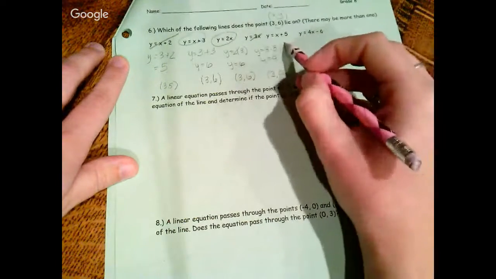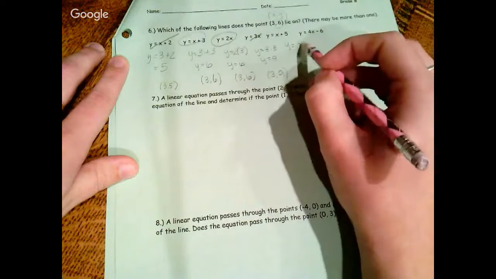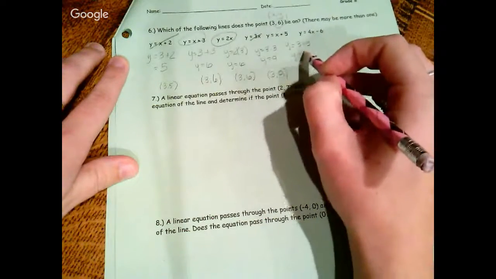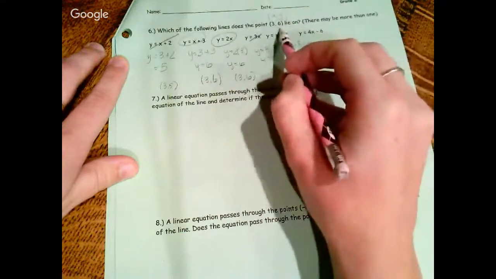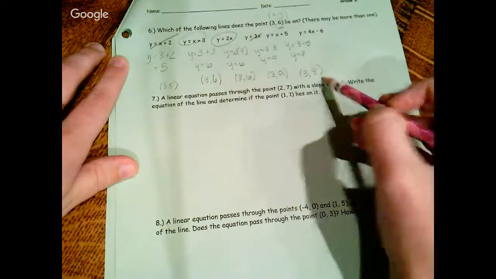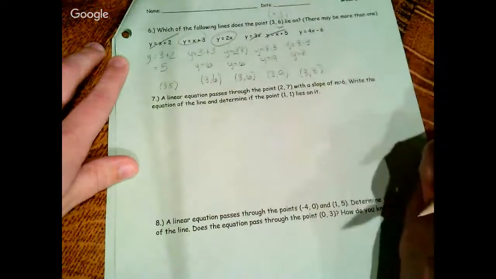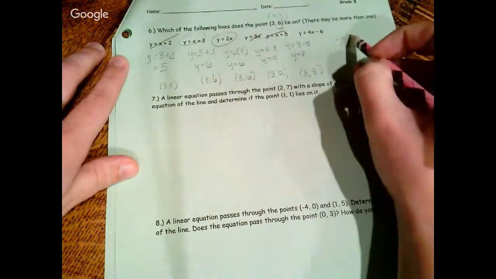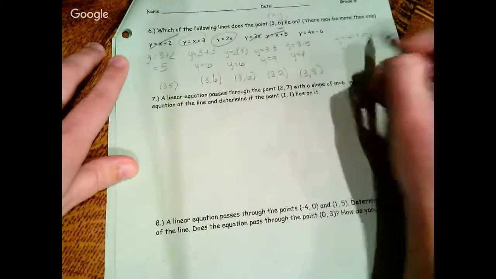Next one, I have y equals 3 plus 5 because 3 is my x value. 3 plus 5 is 8. That's certainly not the 6 I was looking for. So because the point 3, 8 lies on this line, there's no way 3, 6 can lie on it as well. Last one, y equals 4 times 3 minus 6.